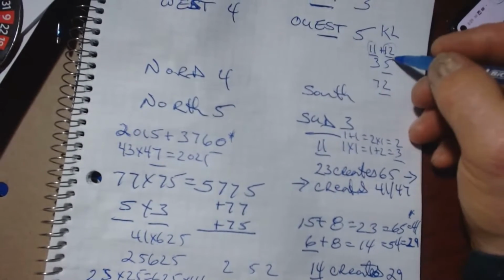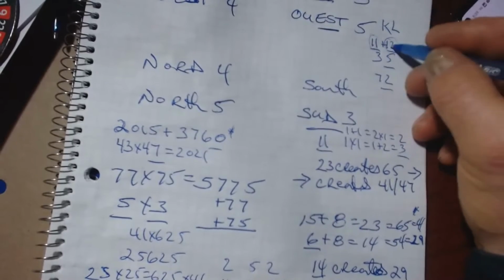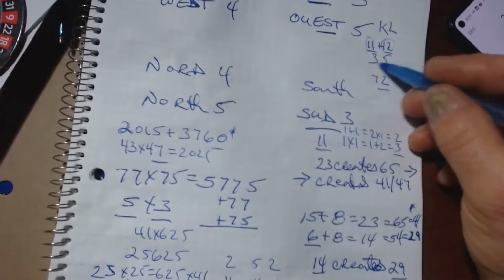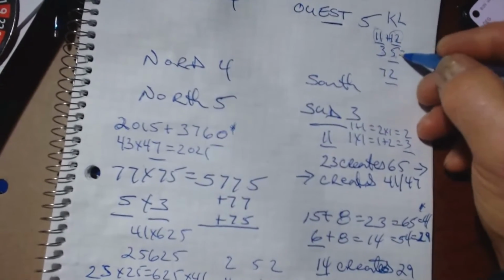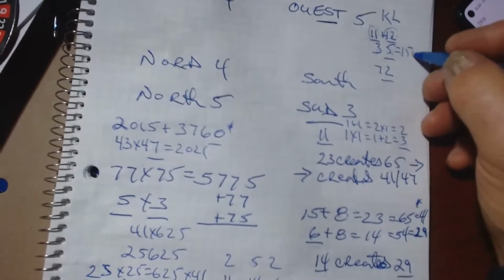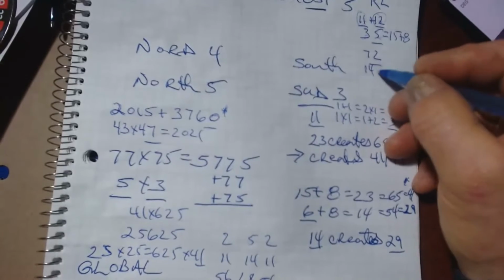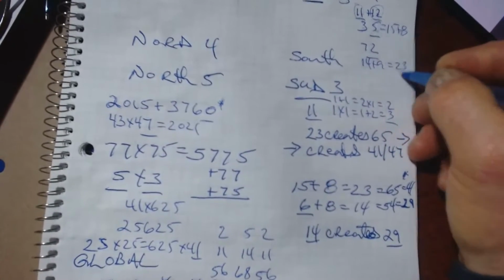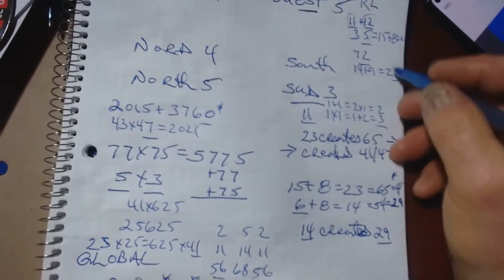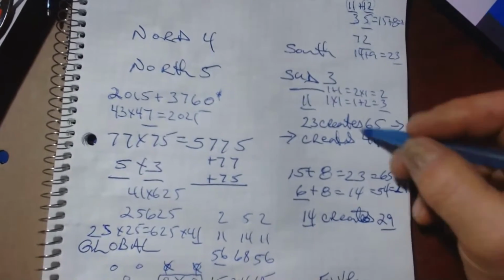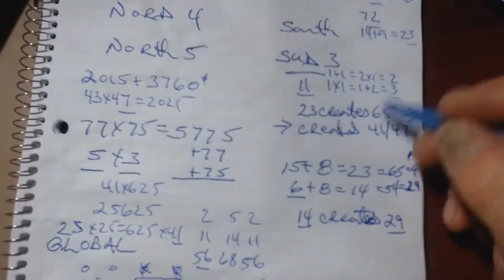2 and 3, part of 3 and 5. 3 times 5 equals 15. 3 plus 5 equals 8. 7 times 2, 14. 7 plus 2, 9, equals 23. So they're all equaling 23. They will all create or recreate the numeric value for the orphan child.